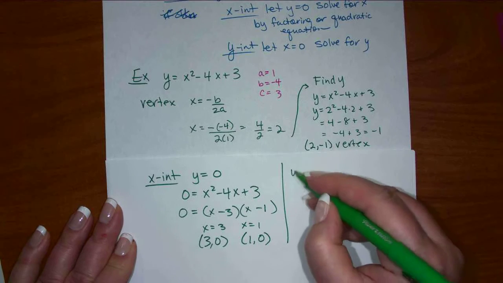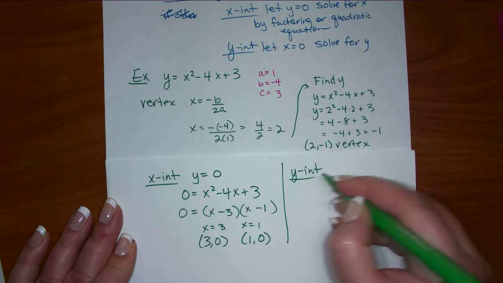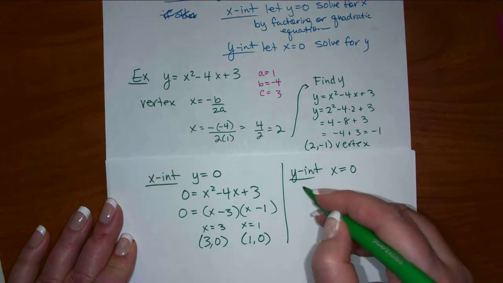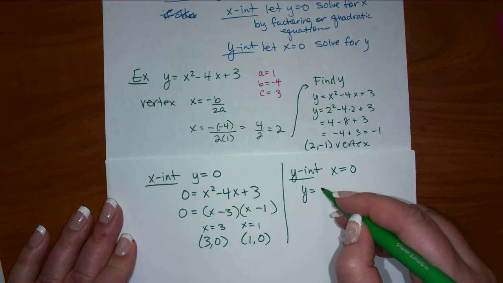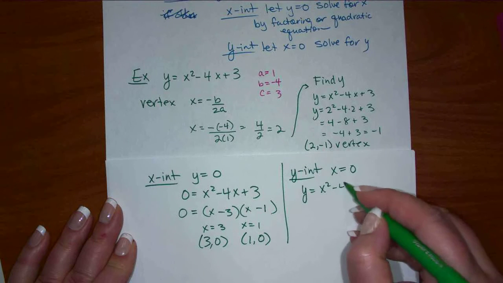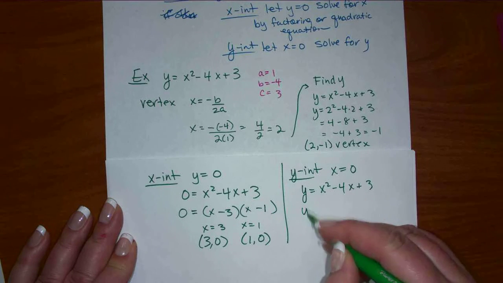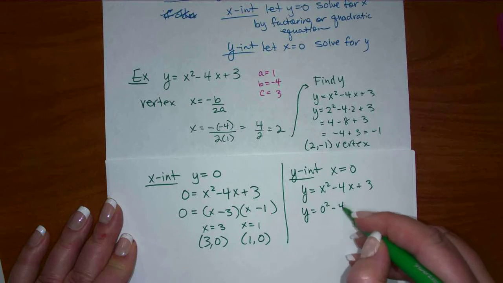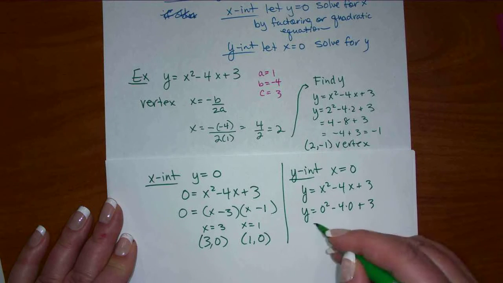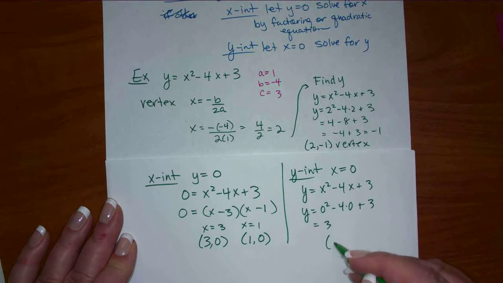Now our y-intercept. This is the easy one. You let x equal 0. So y equals 0 squared minus 4 times 0 plus 3. x is 0, y is 3.